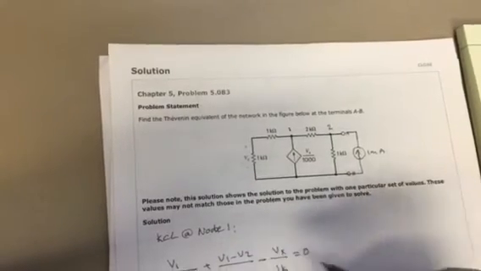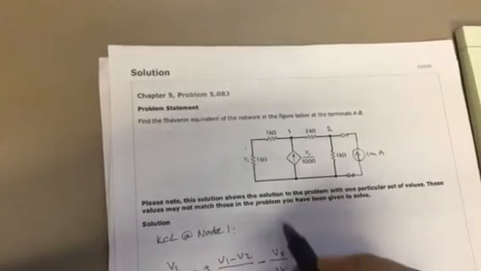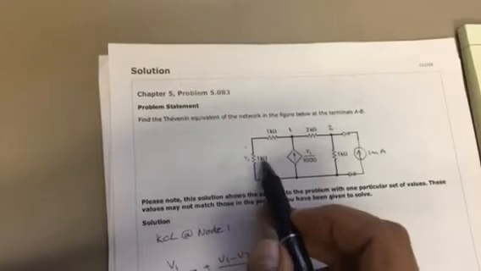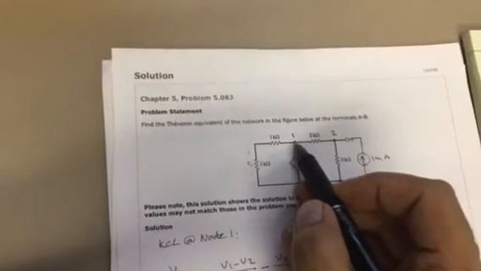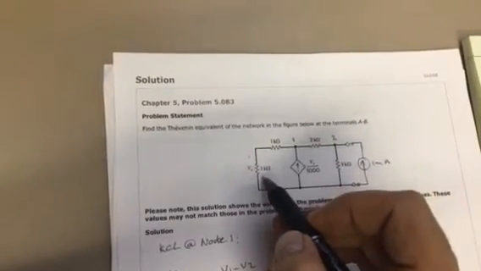Then I have to know what Vx is. If I know V1, I do a voltage division to find Vx.